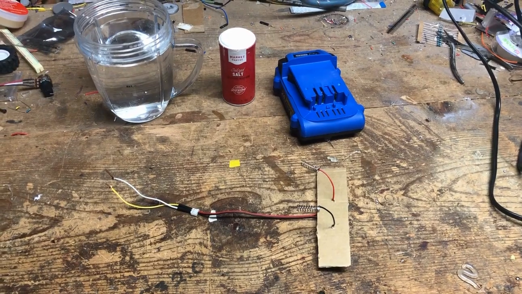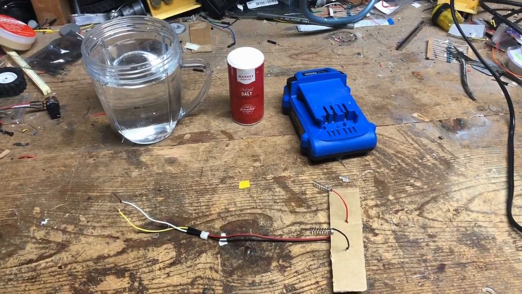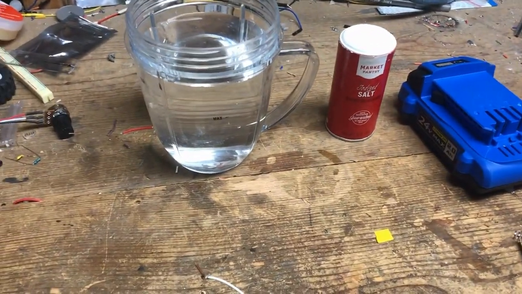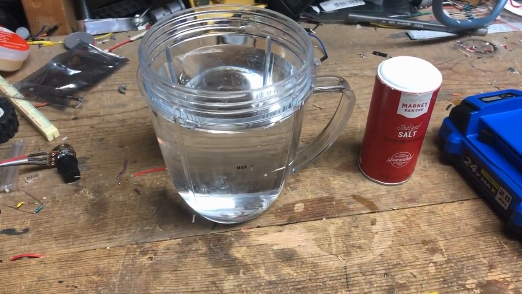Taking a quick field trip down to the laboratory to see electrolysis in action. Okay, so we have a few things prepared to be able to visually represent electrolysis. So first we have our cup of water, which is the liquid that will be electrolyzed.